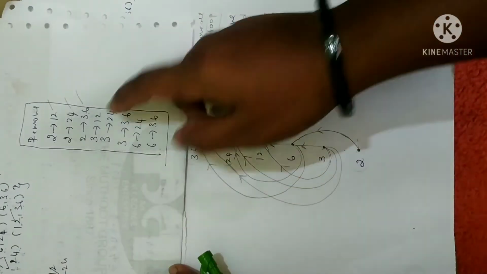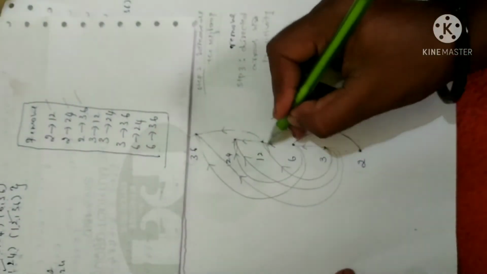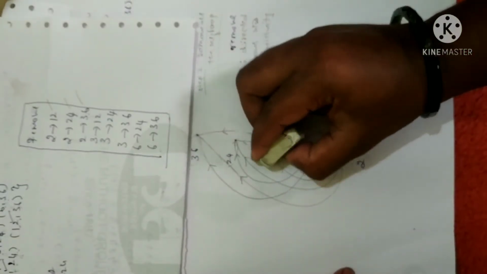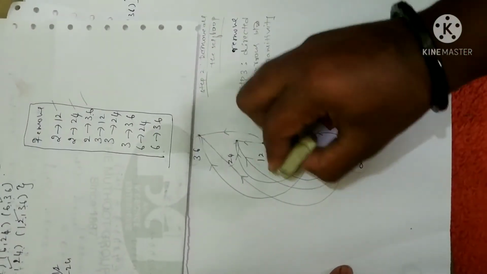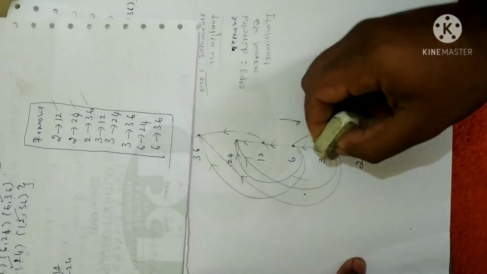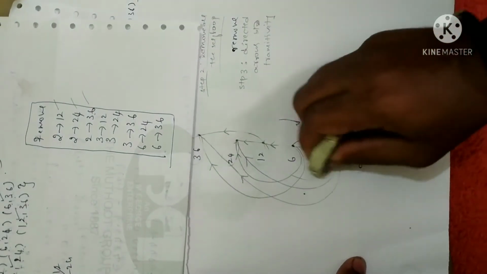Next I have to remove 3 to 12. See here, 3 is connected to 12. I am going to remove that arrow. So 3 to 12 has been removed.